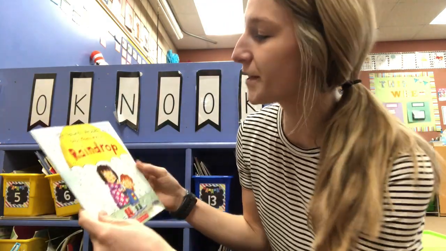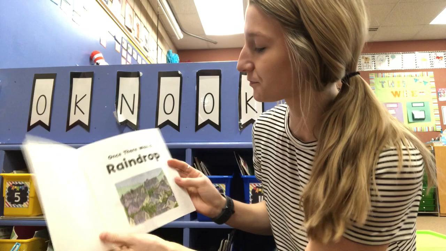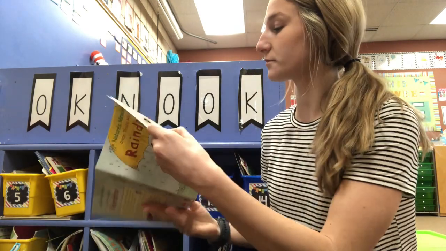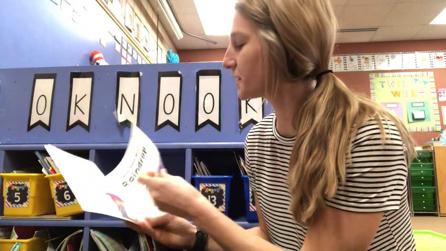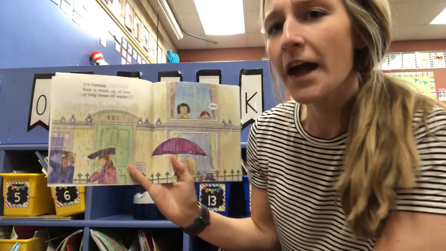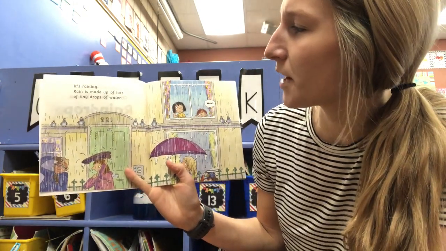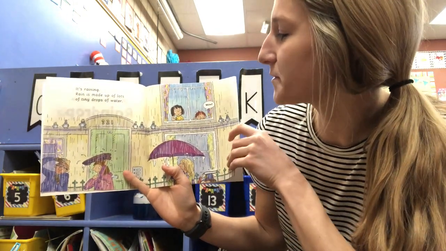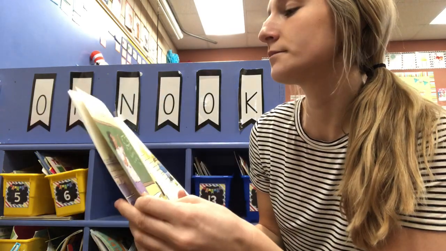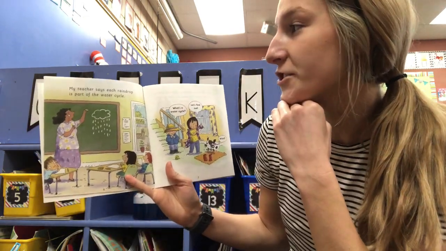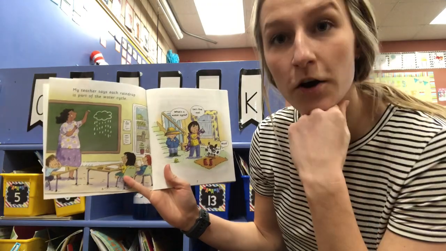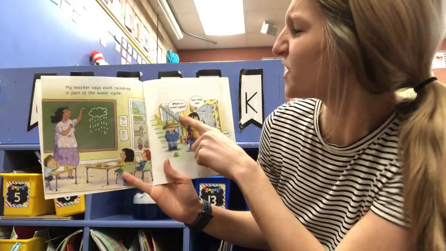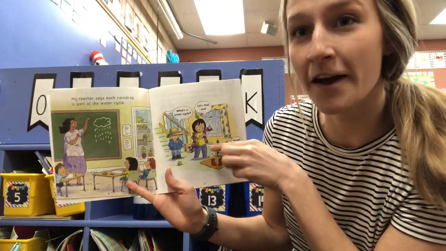So we're going to read Once There Was a Raindrop. Once there was a raindrop. It's raining. Rain is made up of lots of tiny drops of water. My teacher says each raindrop is part of the water cycle. What's a water cycle? Let's find out.